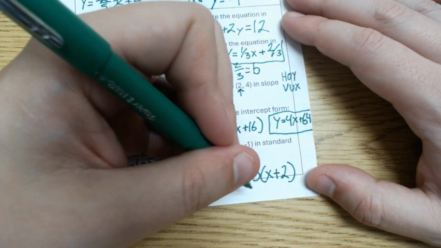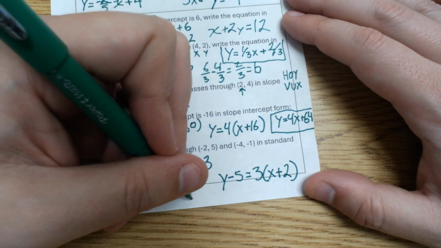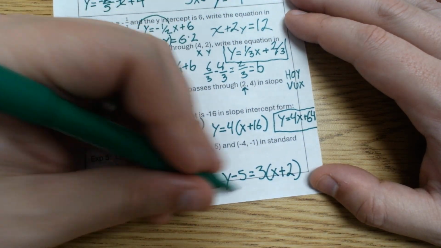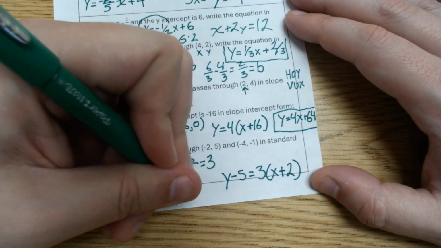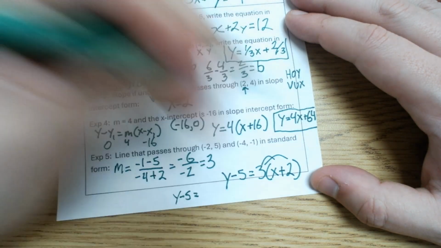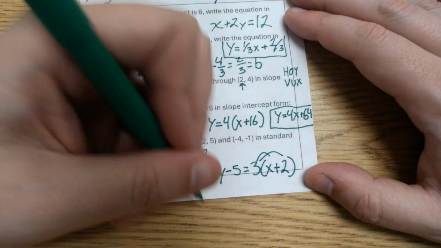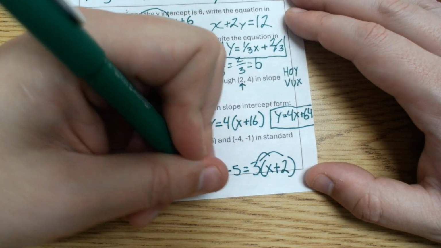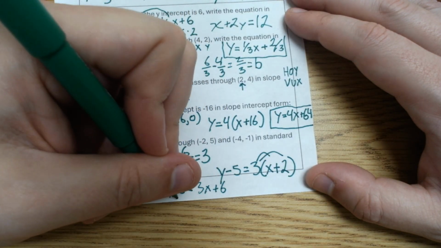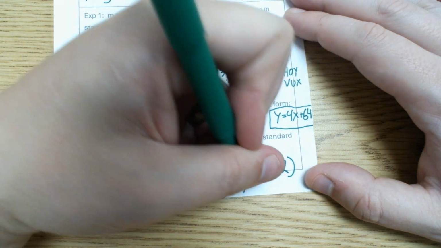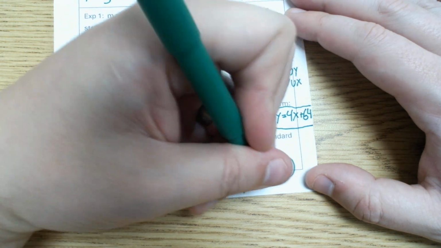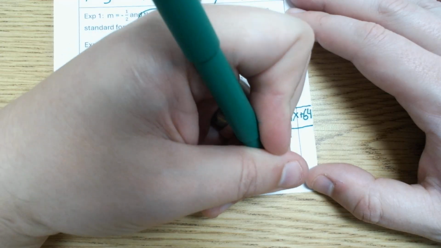So that gives me, and I'm going to write it over here so we can finish out over here, y minus 5 equals, distribute the 3, 3x plus 6, and then we'll add 5 to both sides, so y equals 3x plus 11.